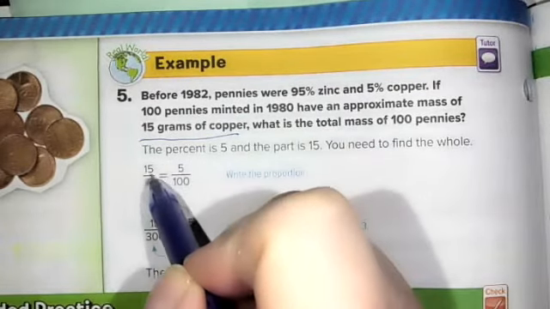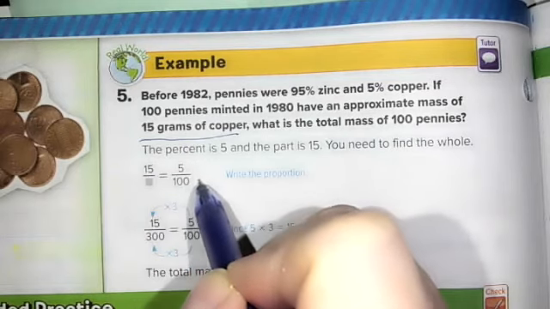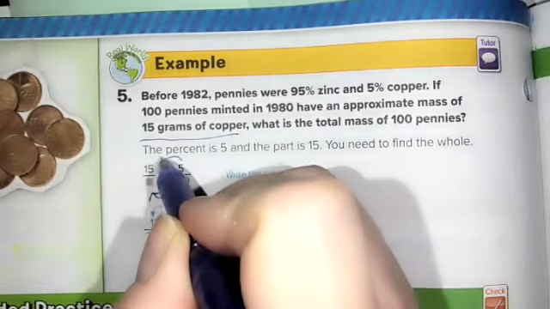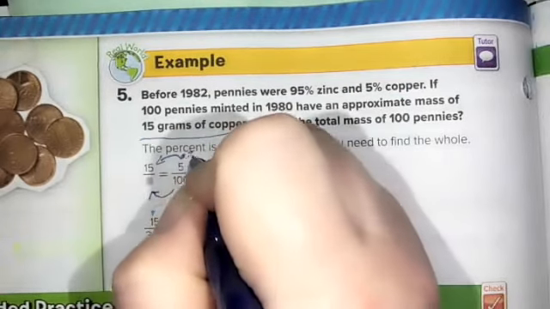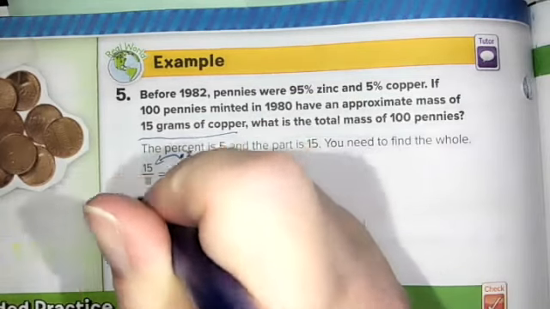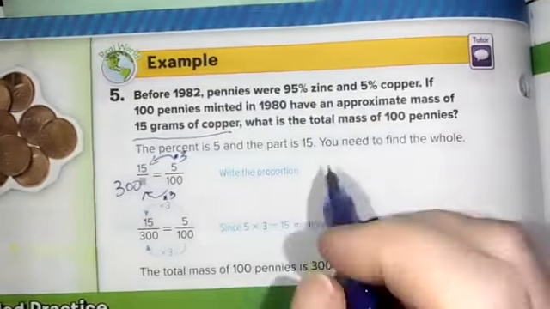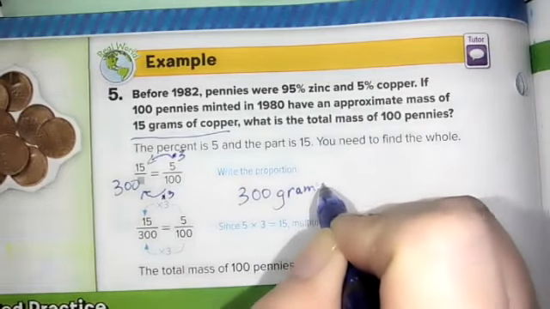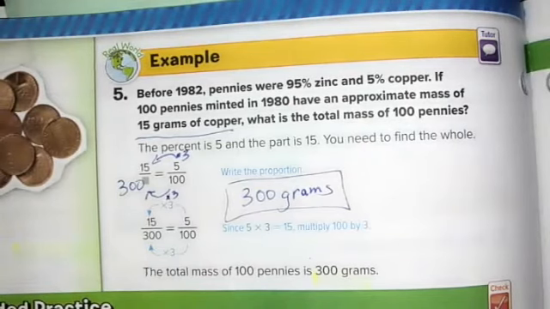So we set up the part that's copper, 15 grams, with the percentage that's copper, 5%. And then we want to look for what the total weight of those 100 pennies was. So to get from 5 to 15, we need to multiply by 3. So to get from 100 to our answer, we need to multiply by 3. So this is 300. So this means that the total mass of the pennies was 300 grams. And out of those 300 grams, 15 grams were copper.